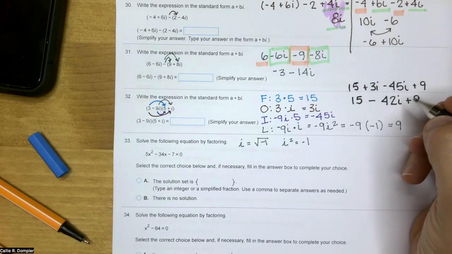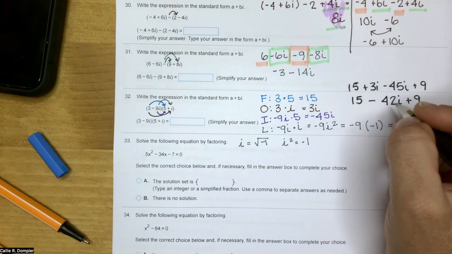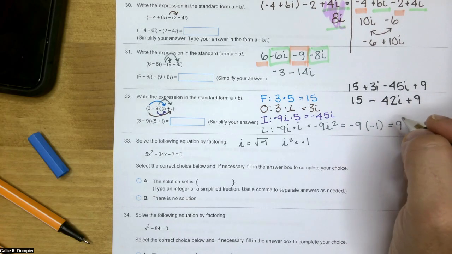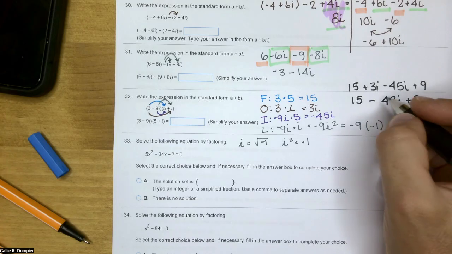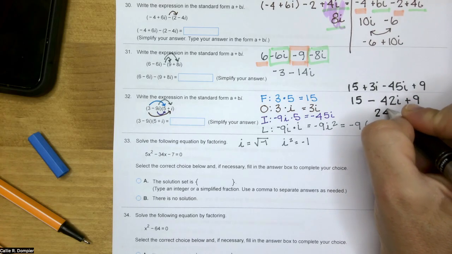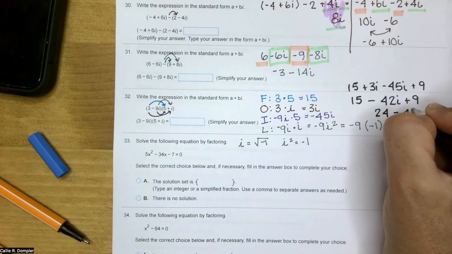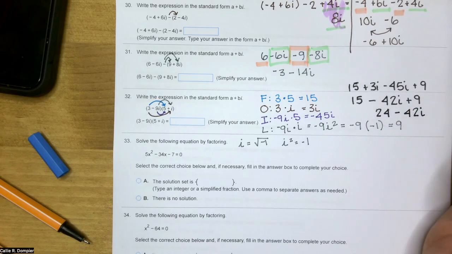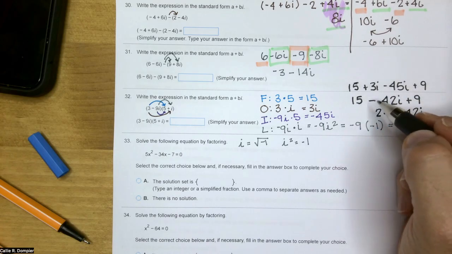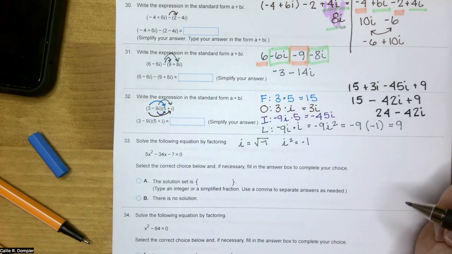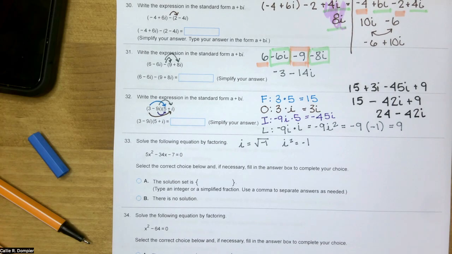Okay, let's continue combining like terms. 15 and 9 come together to give us 24. That always goes in front. 24 minus 42i. I feel like I was about to just leave it like that, but you have to combine these two because they are also like terms. So our answer is 24 minus 42i.